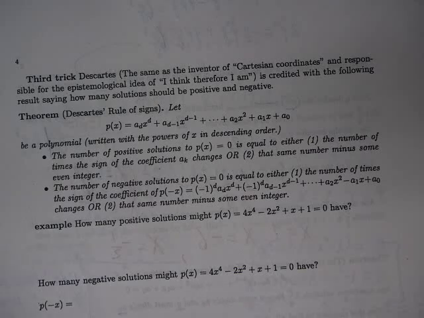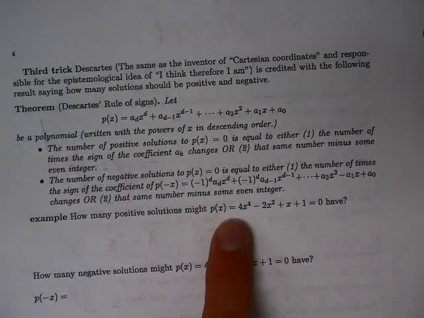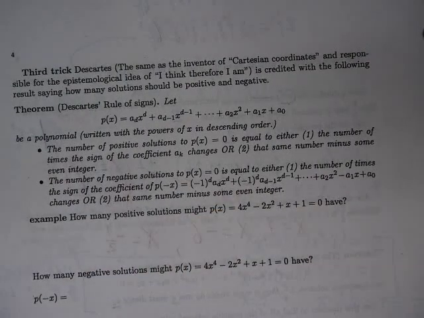So let's run this for an example. Here's a polynomial. It's degree 4, so I know it might have up to 4 solutions. Let's apply Descartes' law of signs, which says something about how many times the coefficients change sign. From 4 to negative 2, did the coefficient change sign? From negative 2 to 1? From 1 to 1?